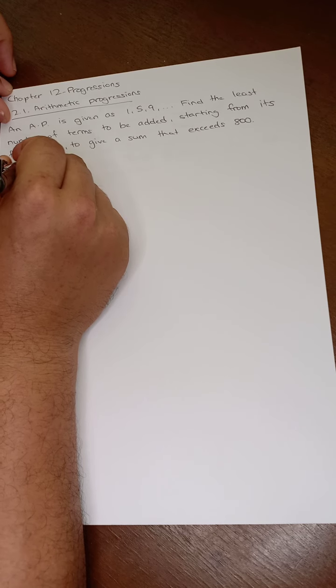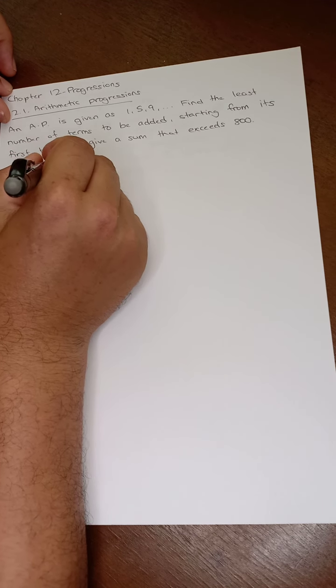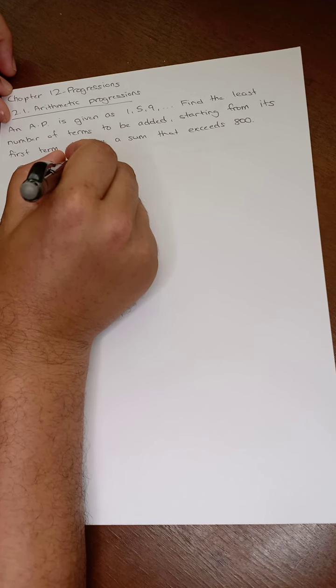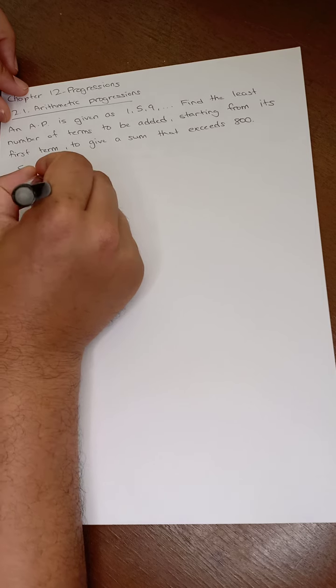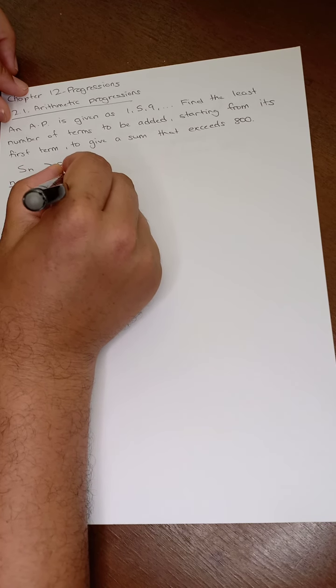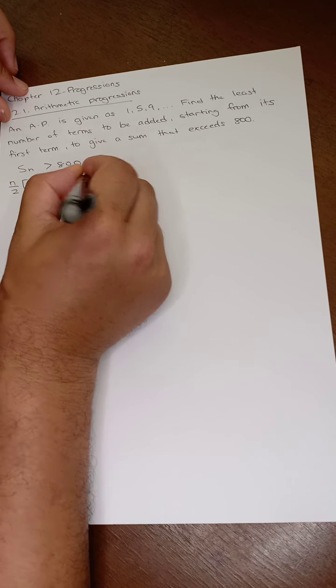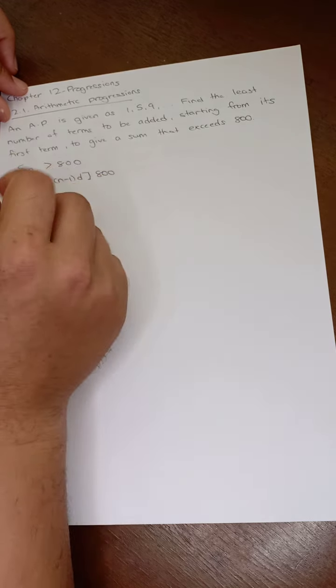So I can represent the statement in a mathematical expression such as this: Sn is more than 800. We know the formula for Sn, it's n over 2, 2a plus n minus 1 d, more than 800.